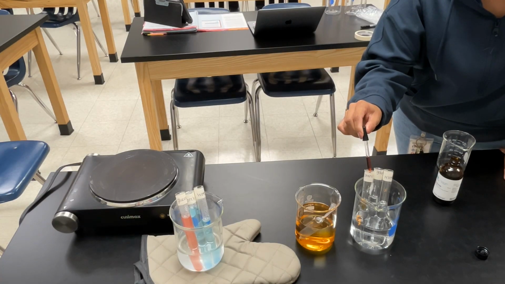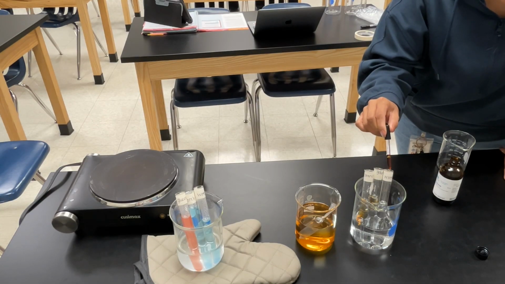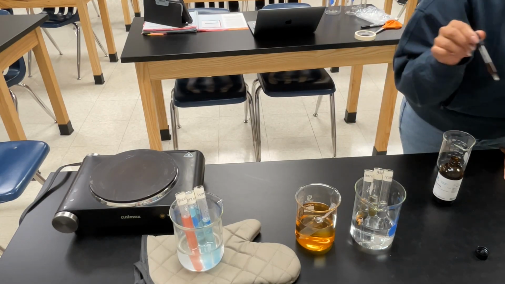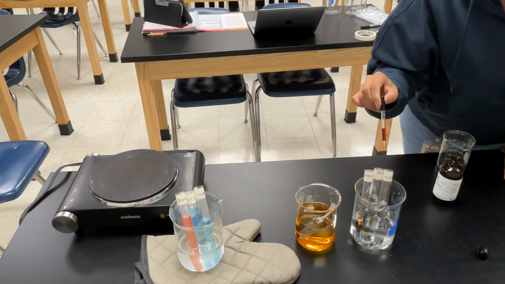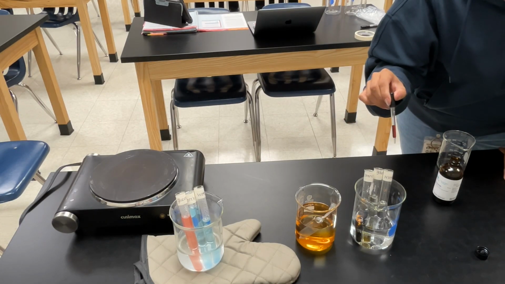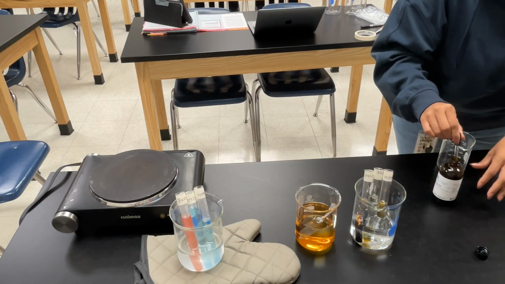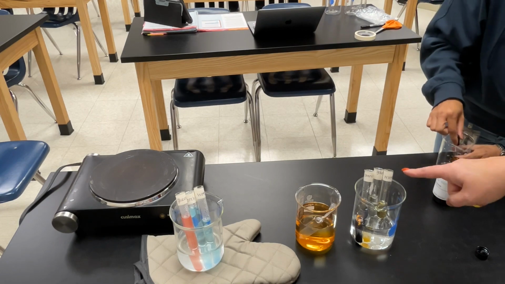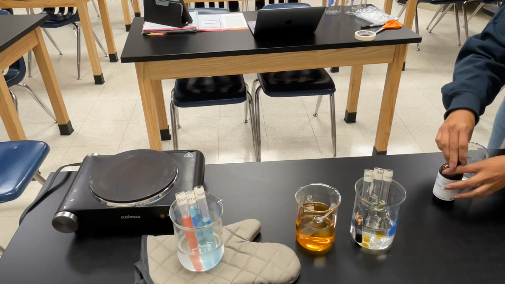Now, I will be adding iodine to each test tube. Pay attention to any changes in color. Make sure you record your observations. If the solution turns an amber or brown color, it is negative for starch, meaning there is no starch present. Make a prediction. Do you think it will be positive or negative for starch? If the solution turns dark blue or black, it means it's positive for starch.